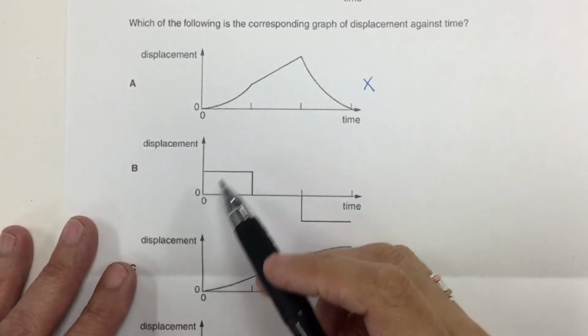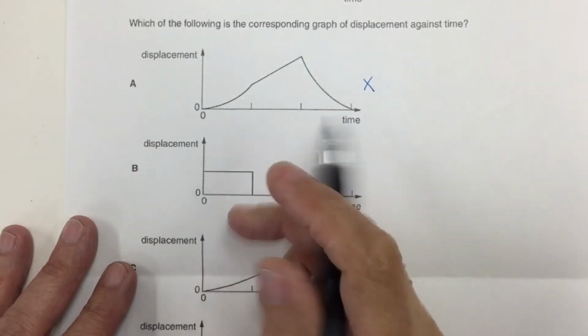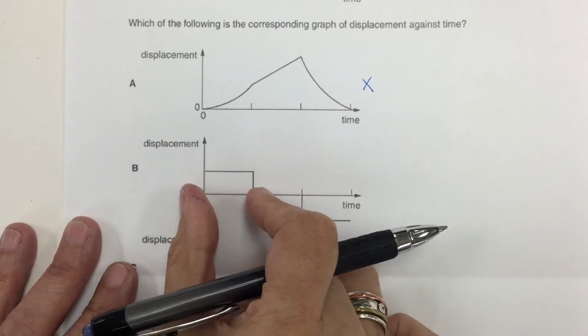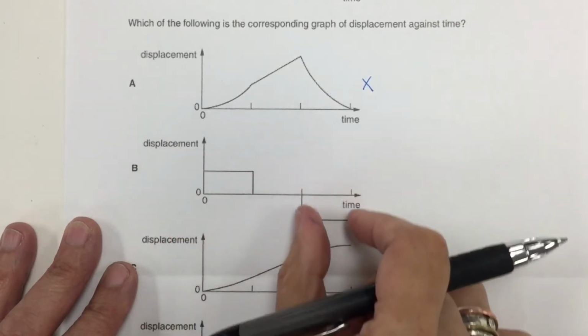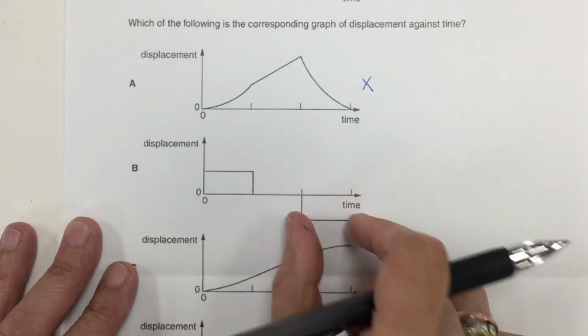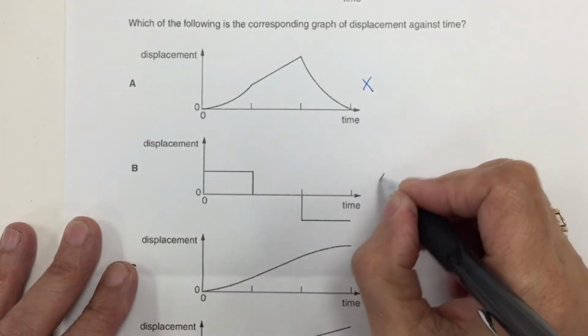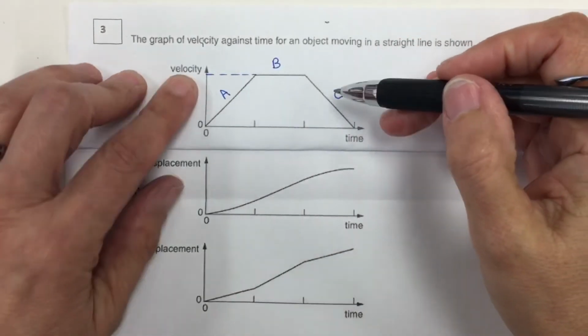Option B indicates that in this interval, the object is not moving, and in this interval, the object also is not moving, which is not correct. So here is the original graph.